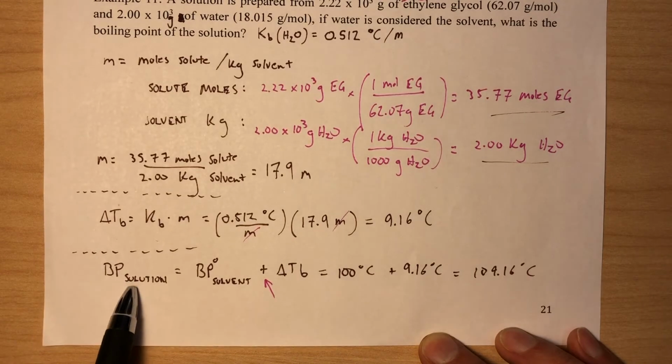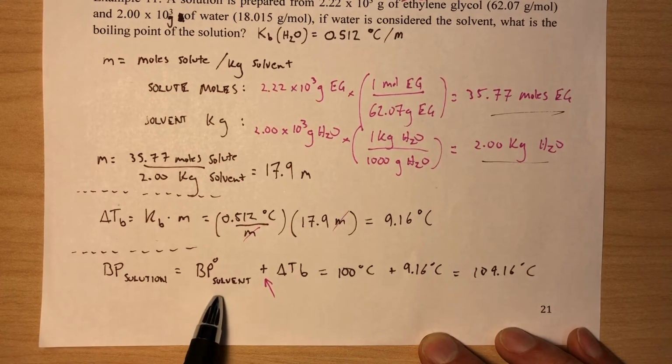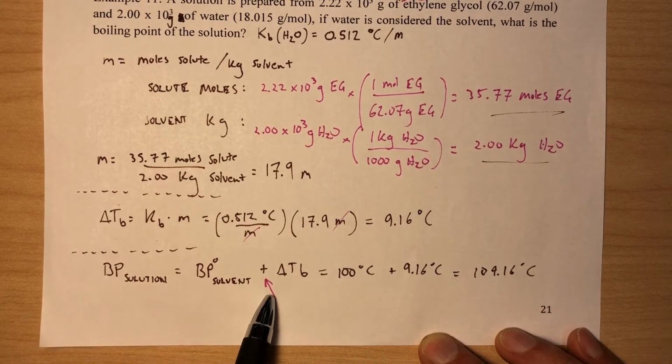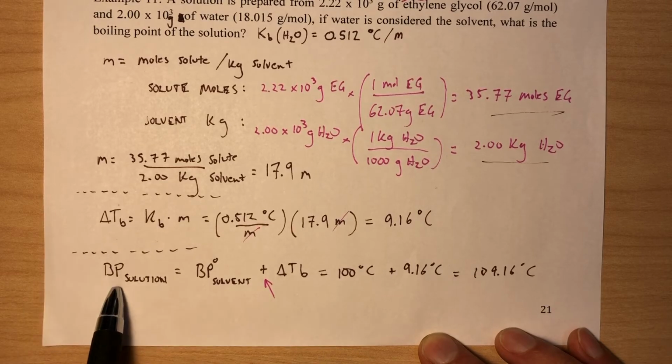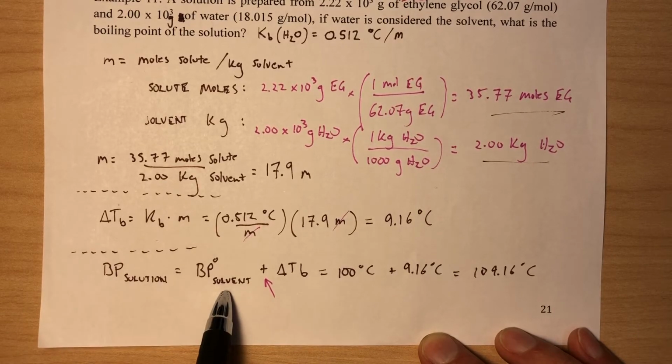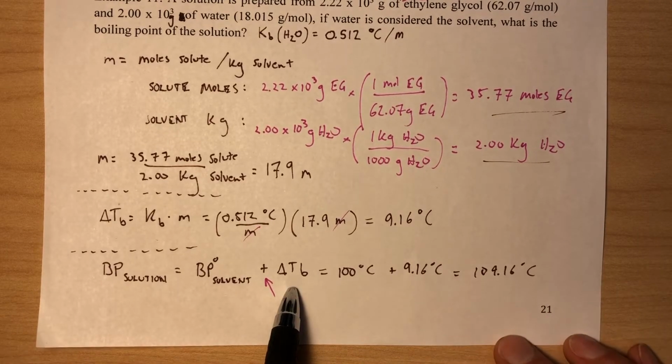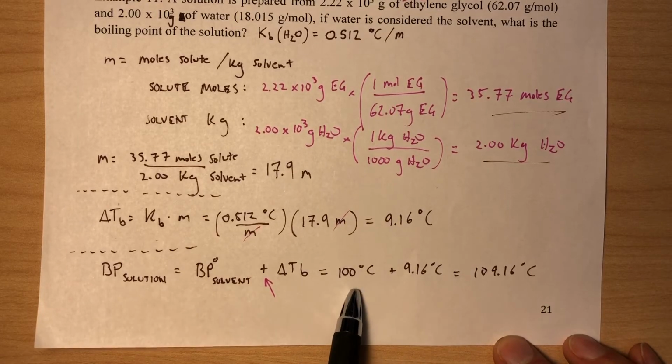So the boiling point of our solution is going to be equal to the pure boiling point of the solvent plus our change, how much our boiling point elevation has changed by. So we're going to take boiling point of the solution is equal to the pure solvent plus delta T sub B. The pure solvent, which we get from the table, is 100 degrees Celsius for water.